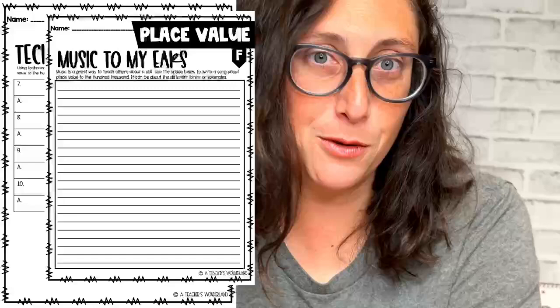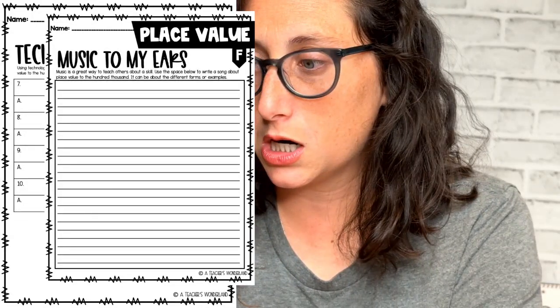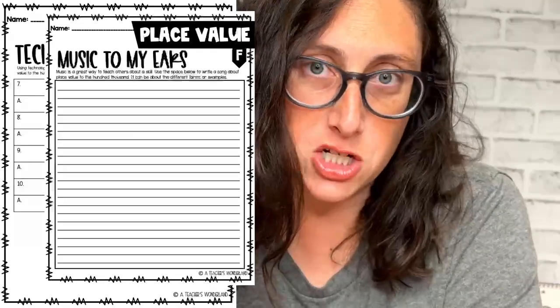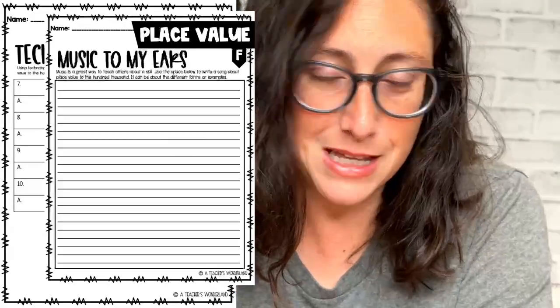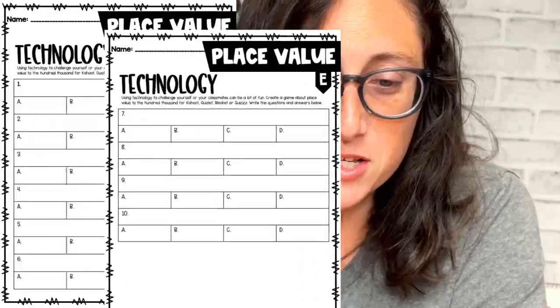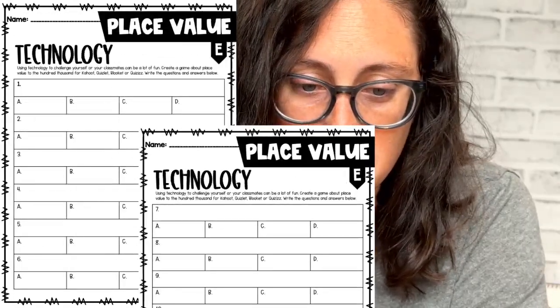As a kid, this would have been great for me because I wanted to be a teacher. Okay, music to my ears. Those that are musically inclined might want to make a rap or a song or even a poem, and they can write music and play with their lyrics. This one is actually a 2-pager, so I'm going to exit out of this, but here's your first page.